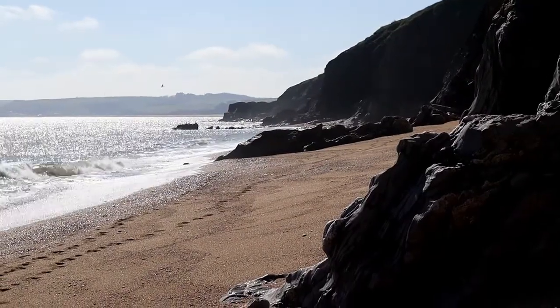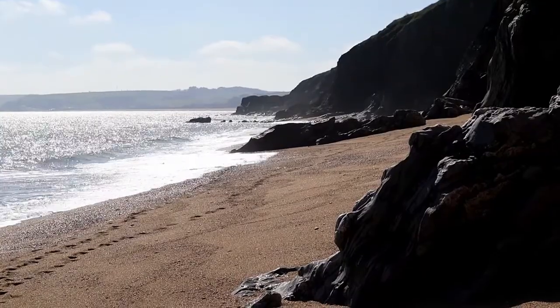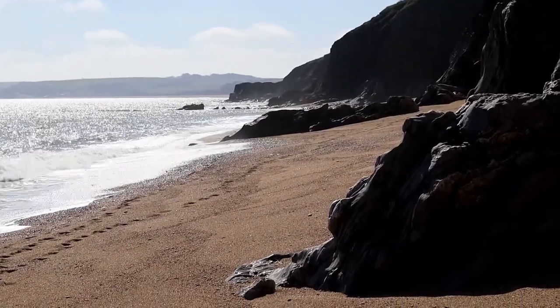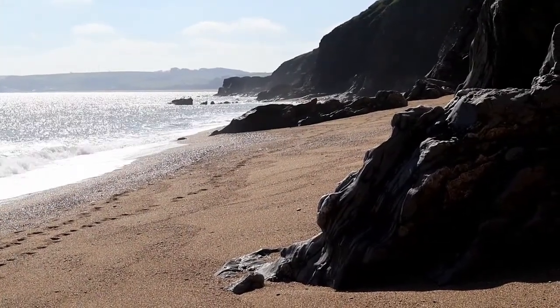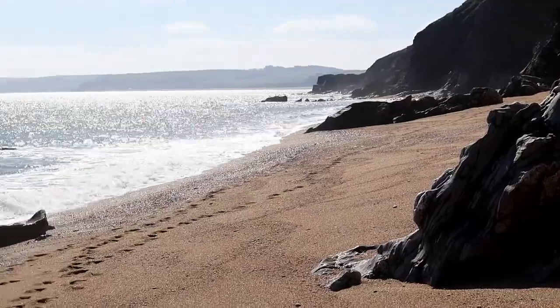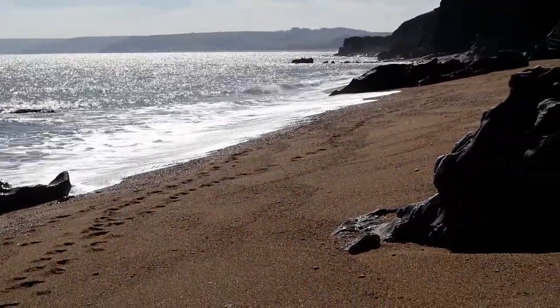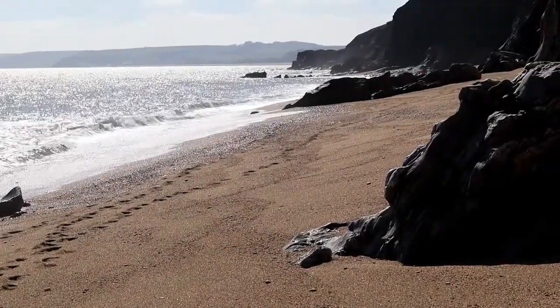And as you can see, there is a narrow sand strip, so you could actually walk around to Slapton at the moment, but almost certainly you wouldn't be able to make your way back this direction. You just have that narrow gap there, which, as you can see, is starting to cover up some of the footprints that people have left earlier.